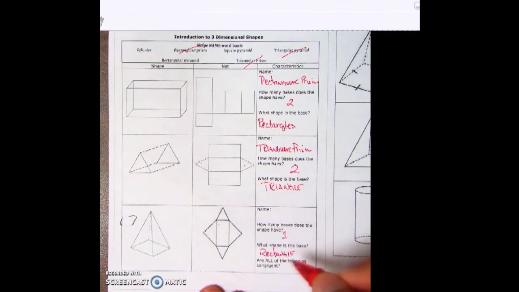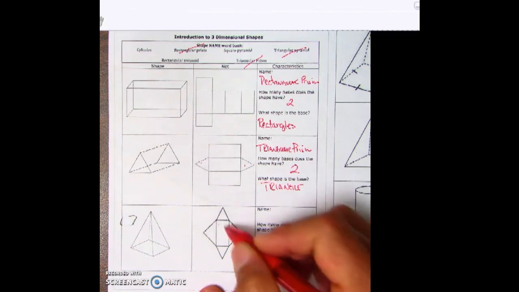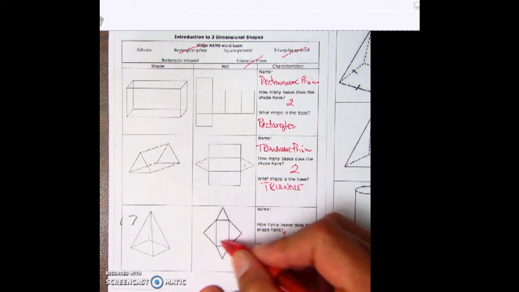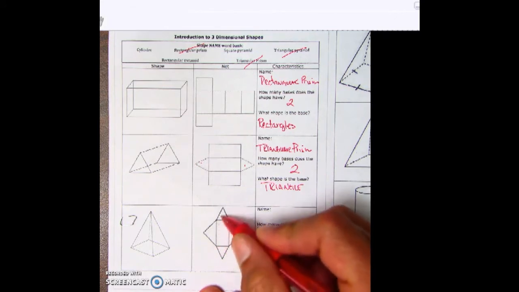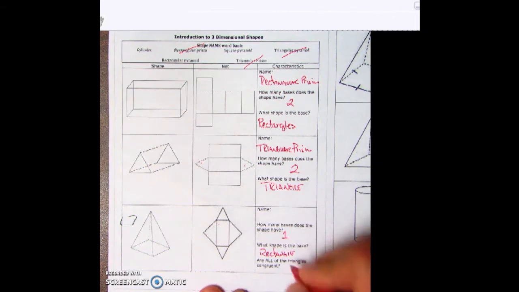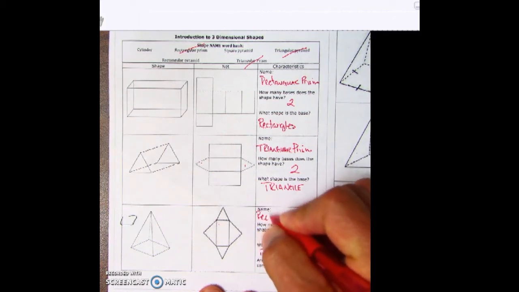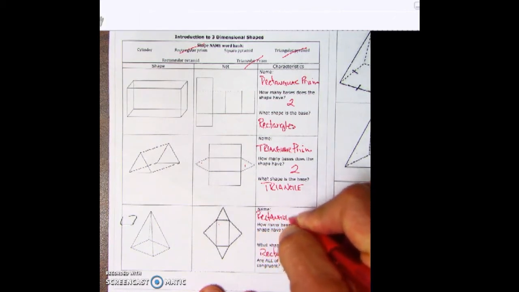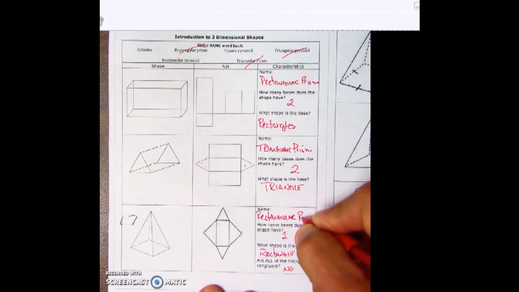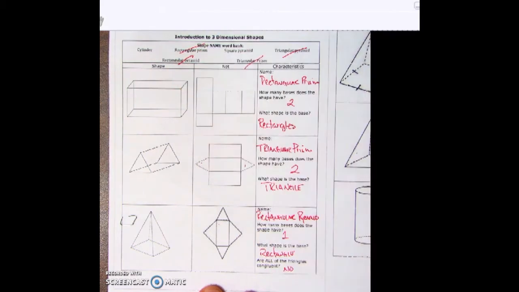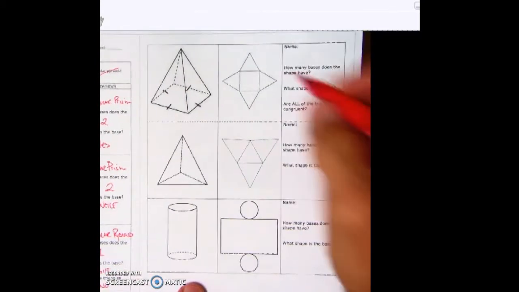Now on this, are all the triangles the same? Well, we'll know whether they are the same or not by looking at the base. If the base is not square, then the triangles will be different. So the answer to that is no. So this is a rectangular pyramid. Rectangular pyramid. Okay. Moving over.